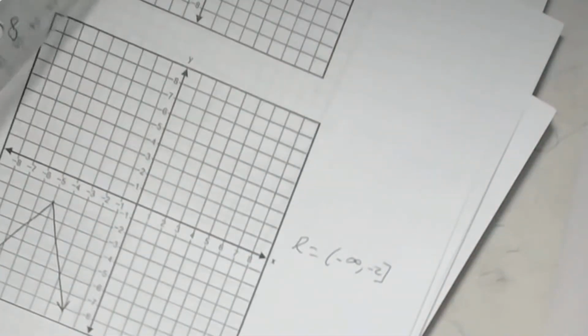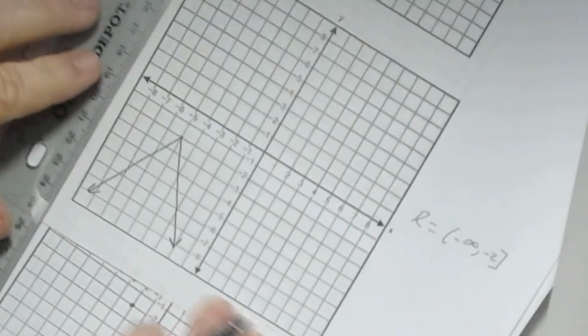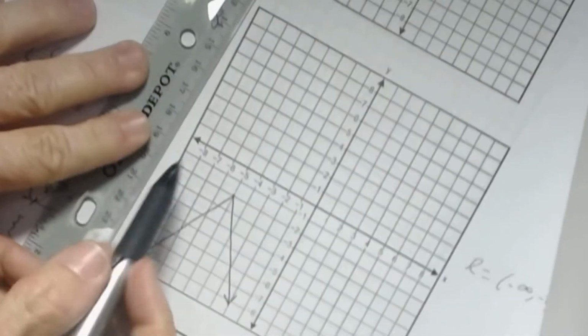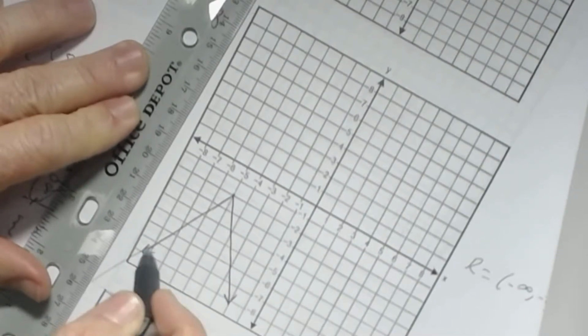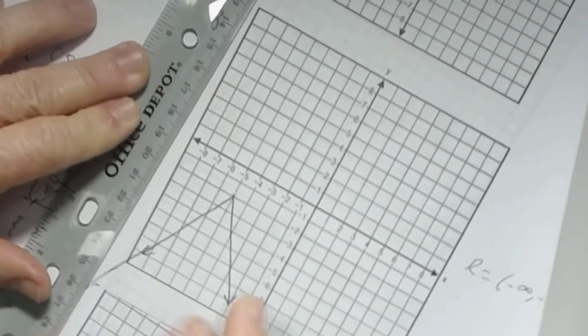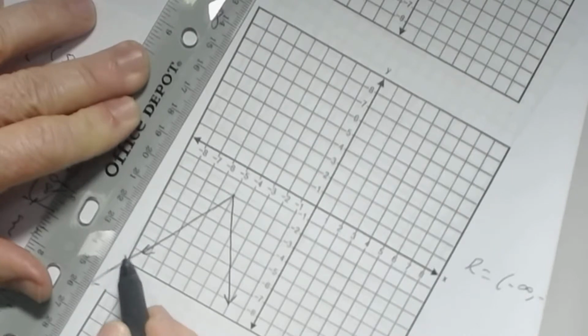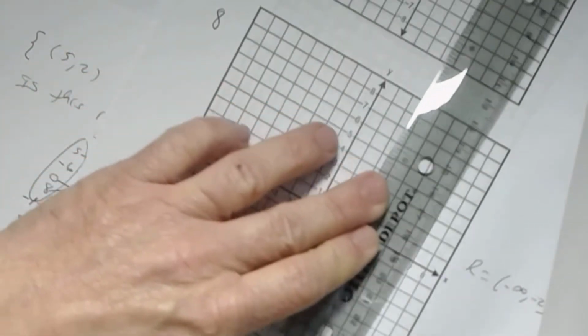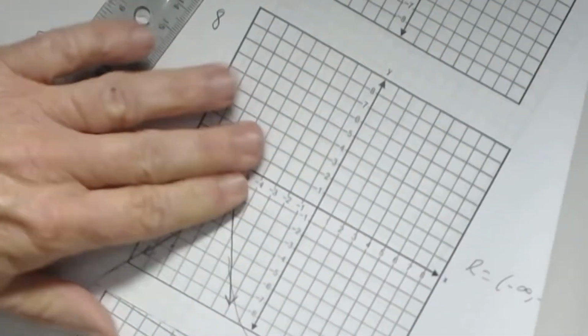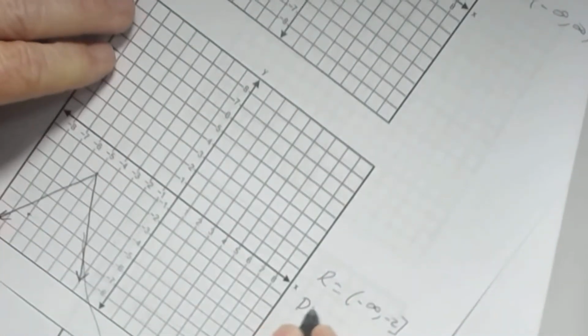What is the domain? Negative infinity to positive infinity. Because if this right here is the idea of negative infinity, I am getting a point of the graph. See that? So I get an x value here, I get an x value here, I get an x value here, and so on. And I keep getting all these x values, right? So it's from negative infinity to what? Positive infinity.